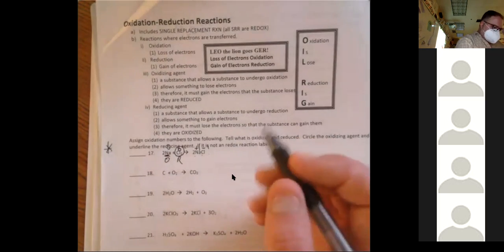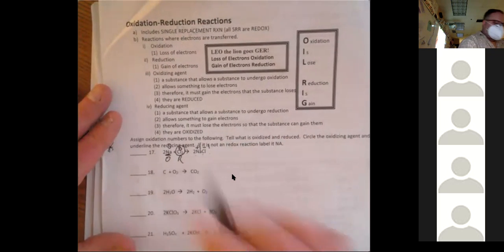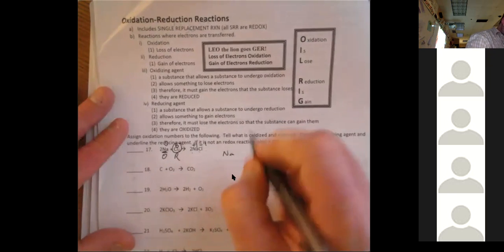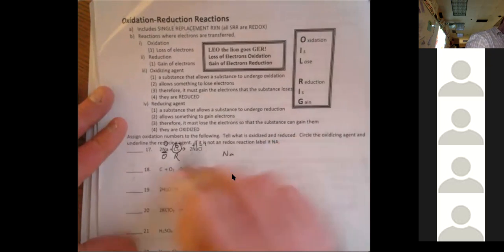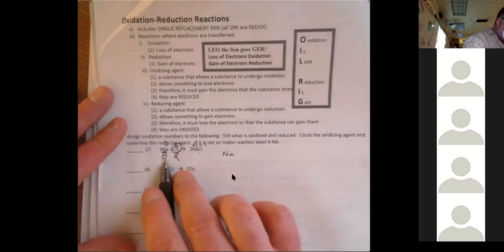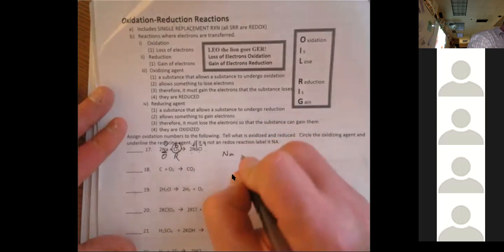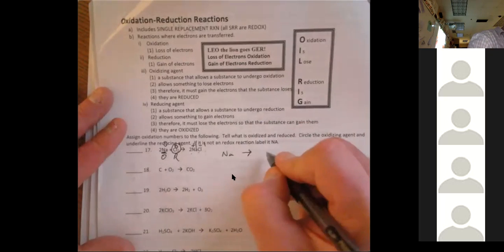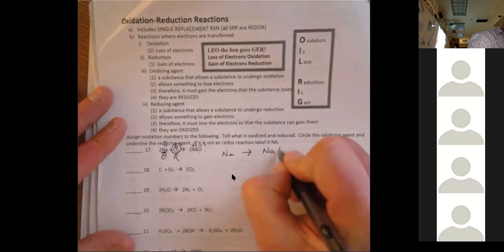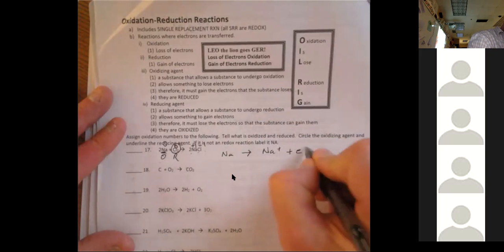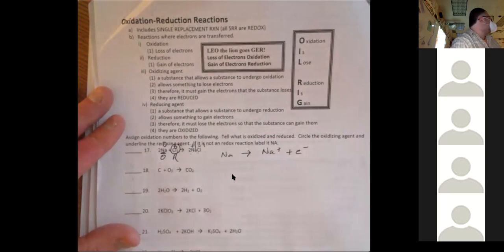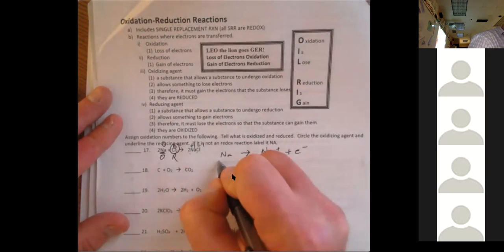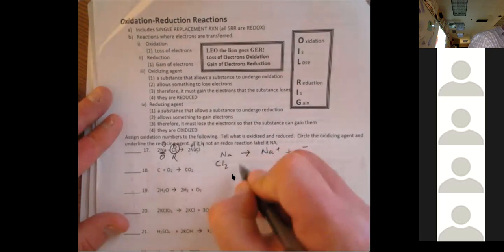What we could do then is break this into what we call half reactions. So what happened? This was oxidized, so it lost electrons. So that means that over here, sodium is separated from the electron. And here we have chlorine.